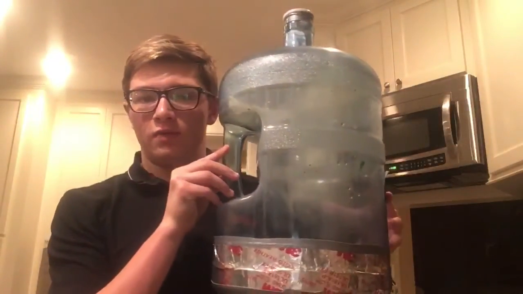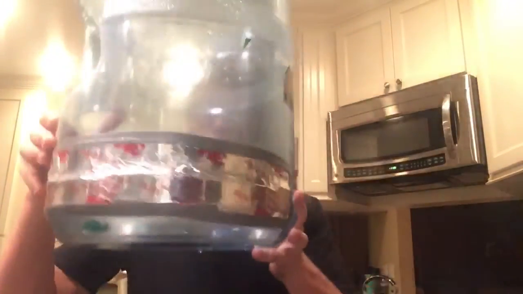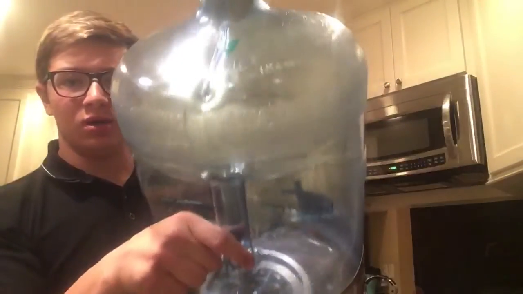The materials we will need for this experiment are balloons, duct tape, a glass measuring cup. This one reads to 500 milliliters. A large glass bowl. And a 5-gallon water bottle that I constructed to have a barometer on the inside so that I can get accurate readings of pressure.